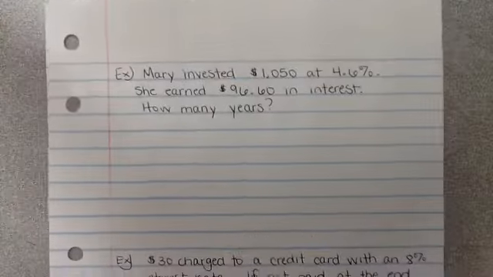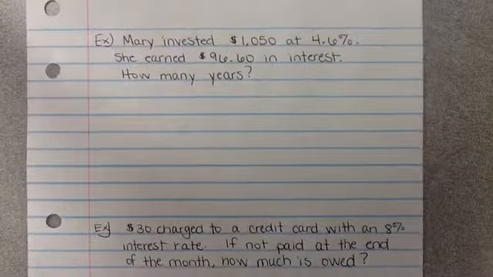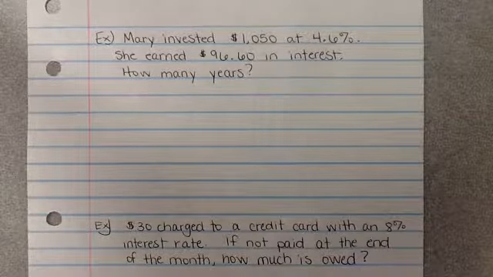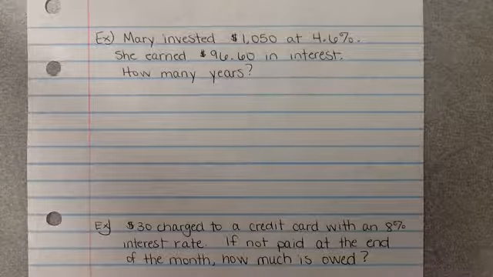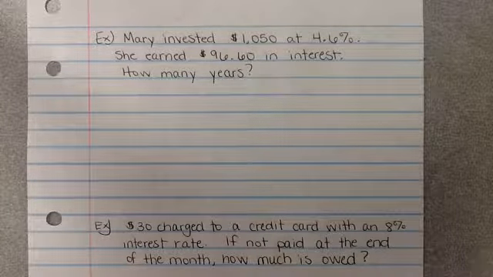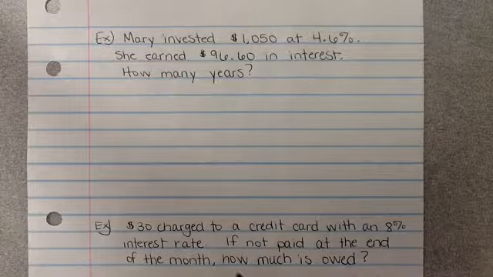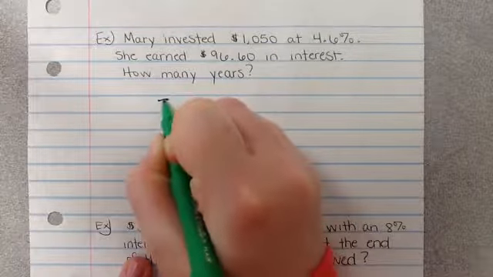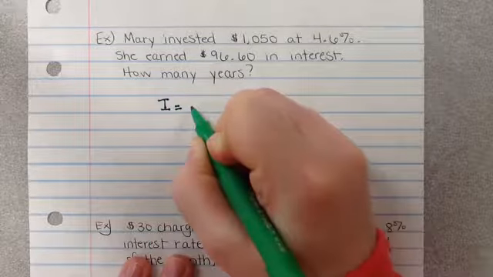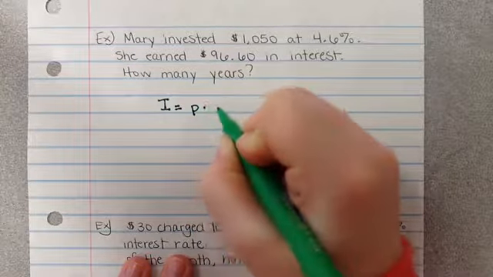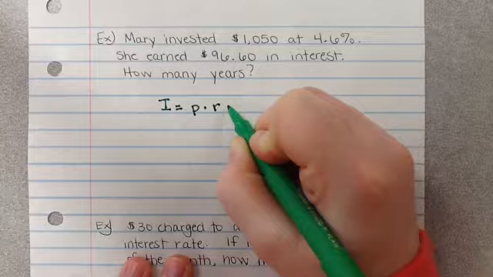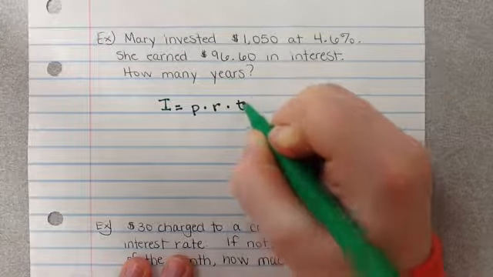Let's try another one. Mary invested $1,050 at 4.6%. She earned $96.60 in interest. How many years? What's our formula for interest? Interest equals principal times rate times time.